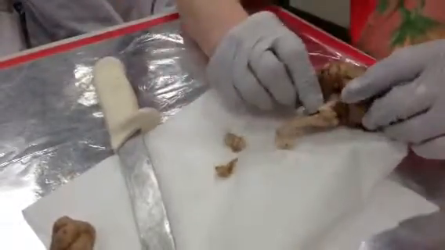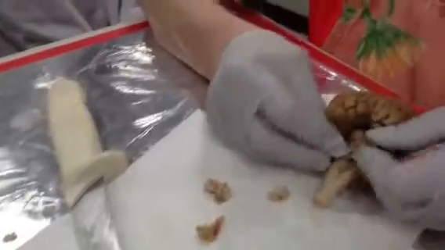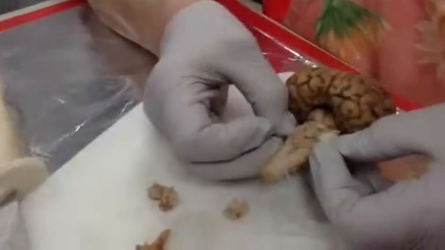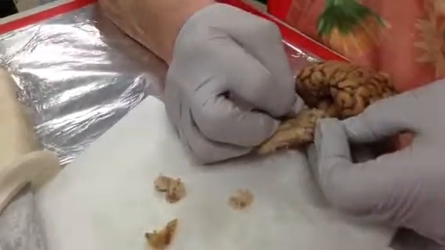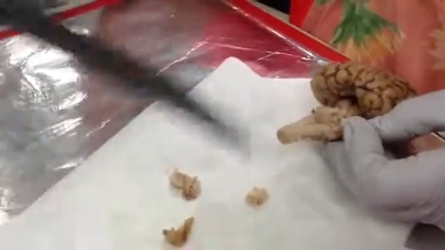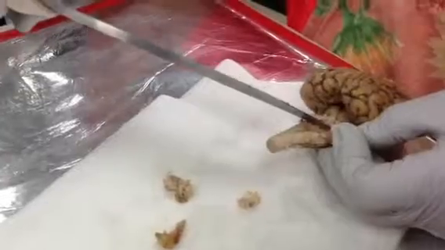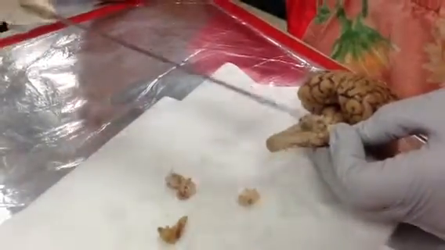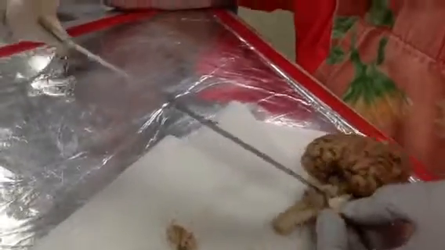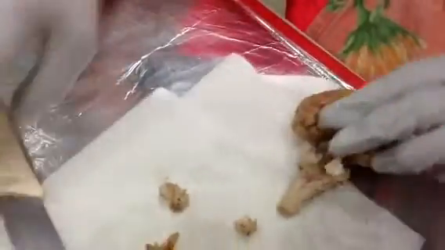Now, can you see your fourth ventricle? Okay, so that space is the fourth ventricle, and what's nice is you can actually see the aqueduct. Do you see that little flap of tissue? Yeah.